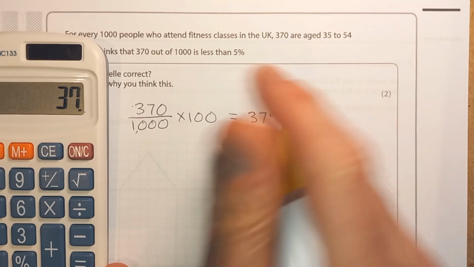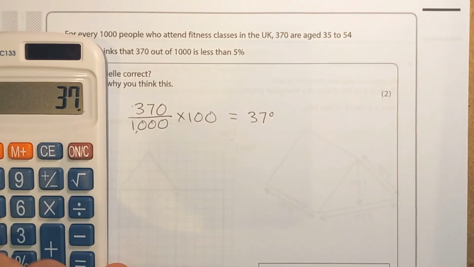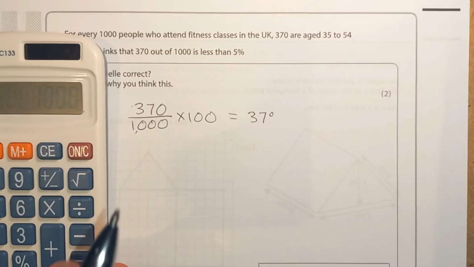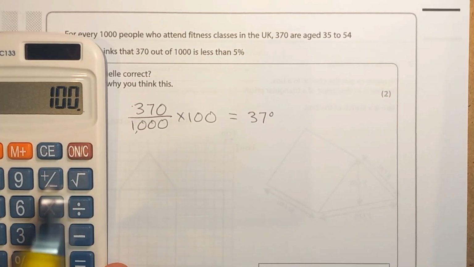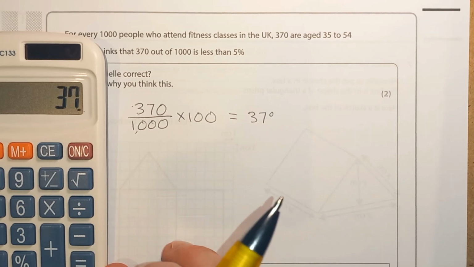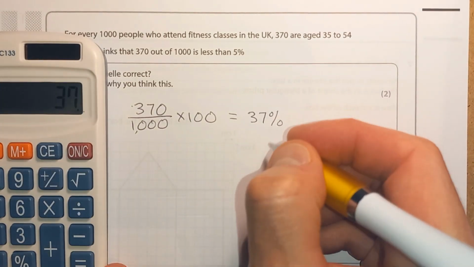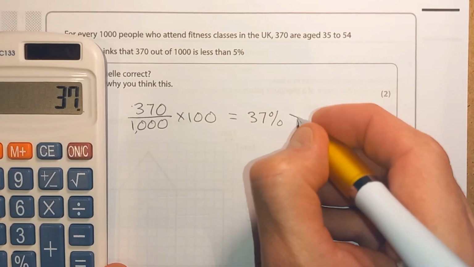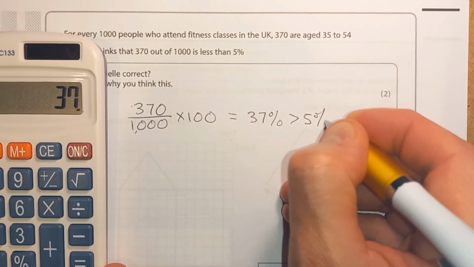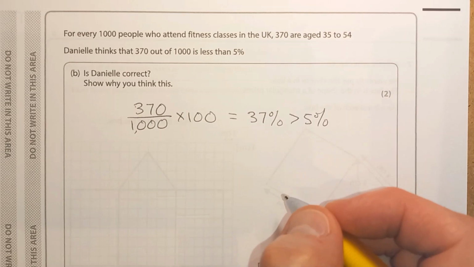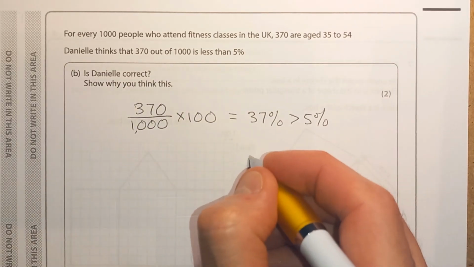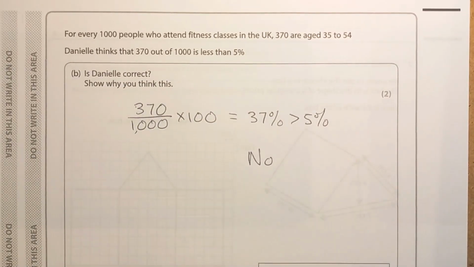Oh, what am I doing? Try that again. 370 divided by 1,000. I missed off a 0, I think. Times 100 is 37%. Well, that is well over 5%. So, is Danielle correct? No, she's clearly not.